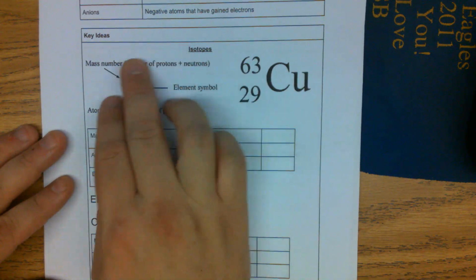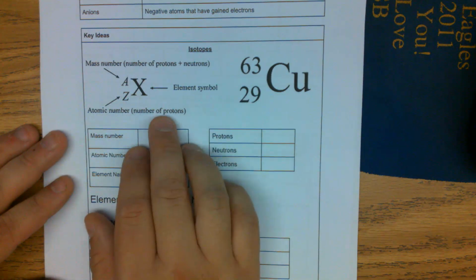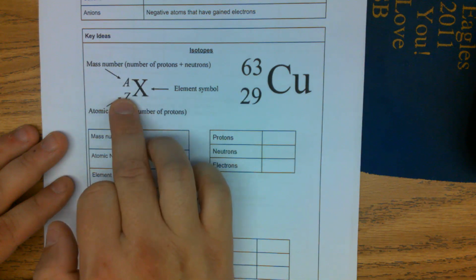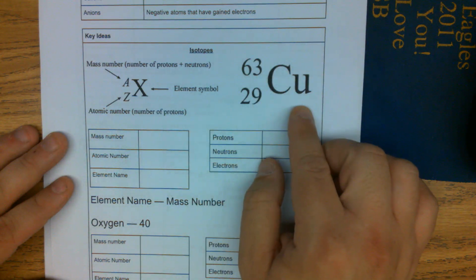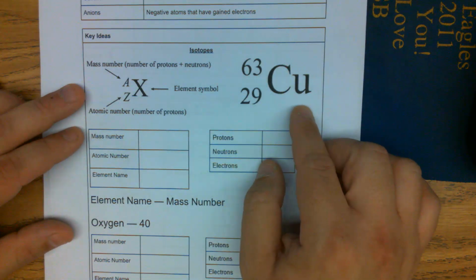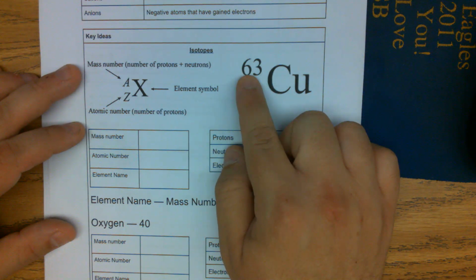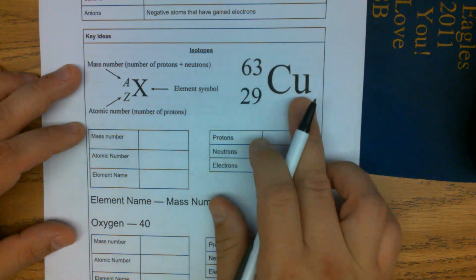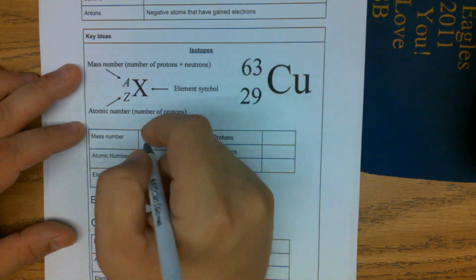When we talk about isotopes, we have this notation here. This is just telling us the information. So we have a total of two numbers, one on top, one on bottom, and then a symbol. So you can see this example here matches this format. So this first number at the top is what we call our mass number. It's the number of protons plus neutrons. So if we were to try to diagram this, what is this element? Well, we know this element has a mass number of 63.